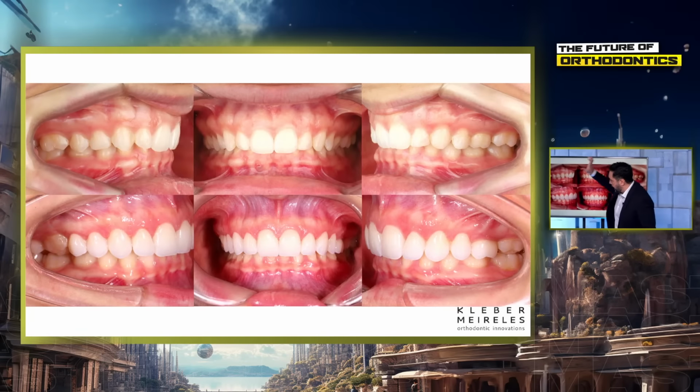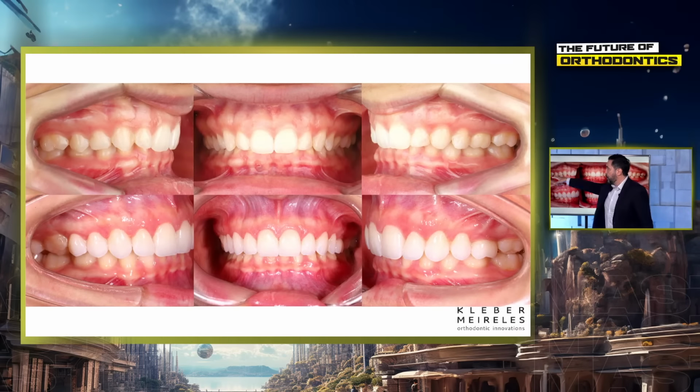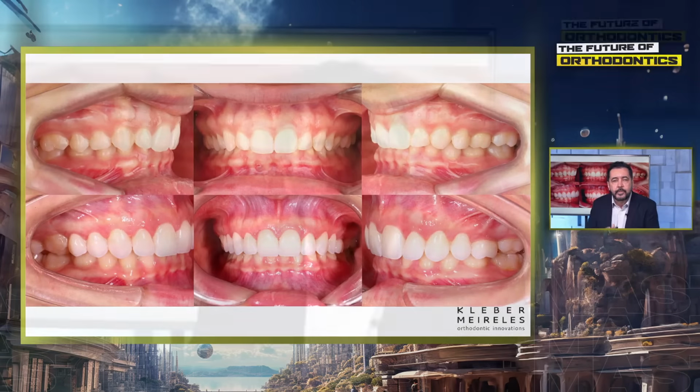I knew that I wanted to increase the lower anterior face height. I knew that by doing the posterior bite ramps, I will rotate the mandible down and backwards, and I will give space to correct the class 2. I'm correcting the class 2 now using what? Using the biomechanics. So everything that I set for this case helped me to treat this case faster.